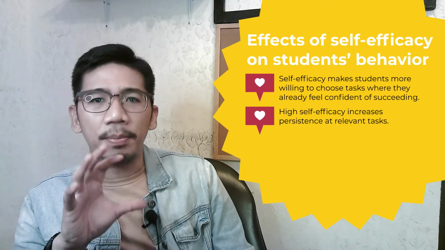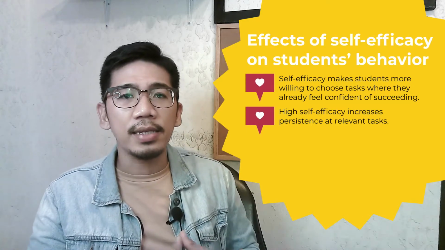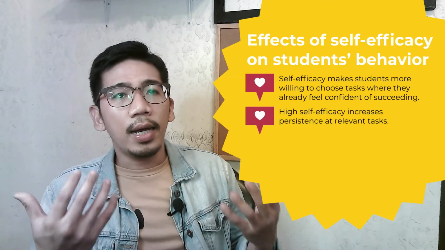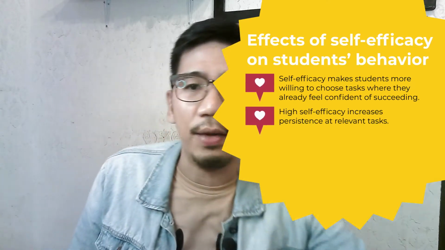Overestimating your capacity by a lot, that means you have excessively high self-efficacy, might lead you not to prepare for or focus on a task properly, and thereby impair your performance. So as with choosing tasks, the effects of self-efficacy vary from one individual to another and one situation to another. The teacher's task is therefore twofold. First is to discern the variation, and second is to encourage the positive self-efficacy belief.